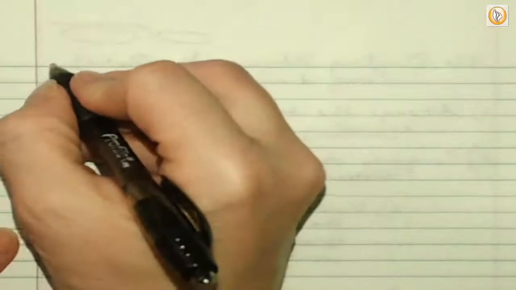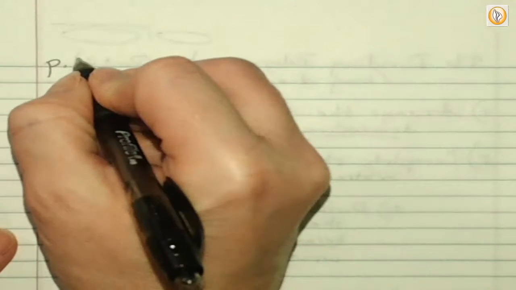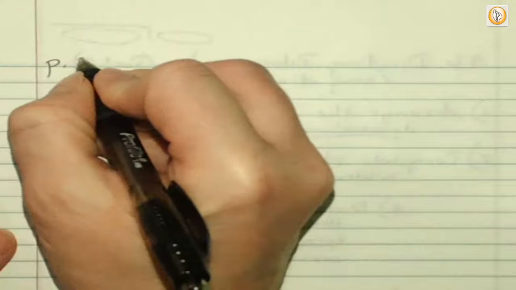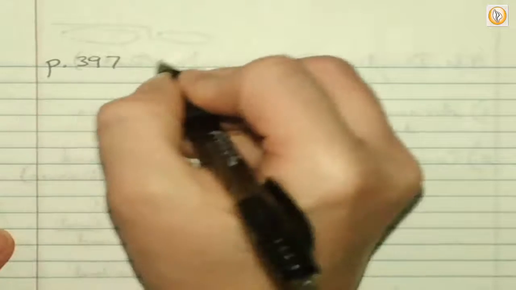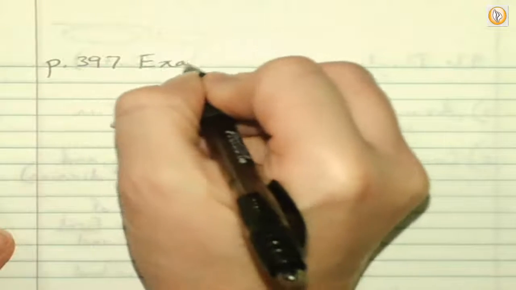All right. So we're doing page 397. Examples, and I advise you to write down everything I do, even if I draw some weird arrows, which may get a little messy. So pay very, very close attention.